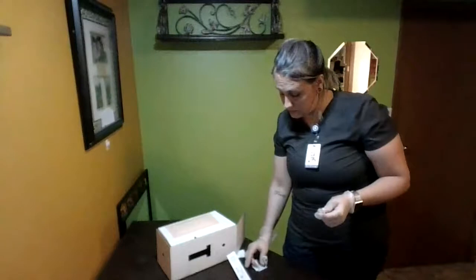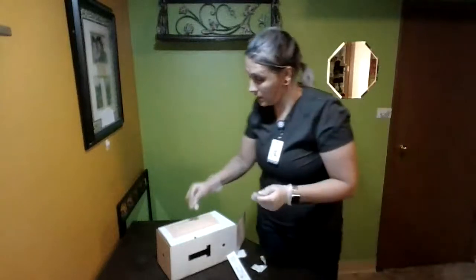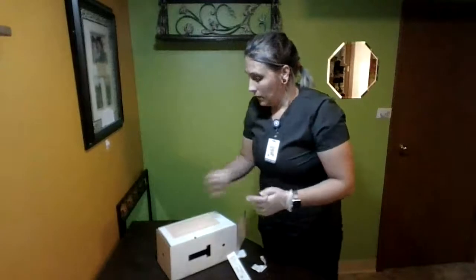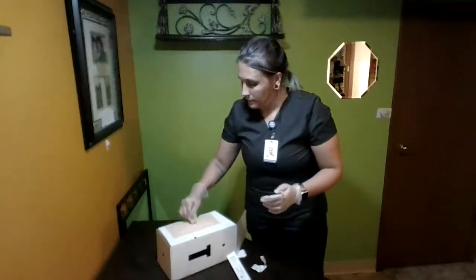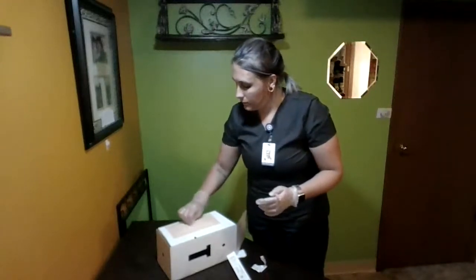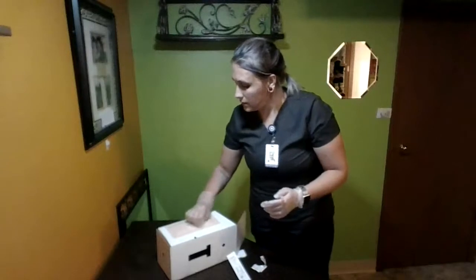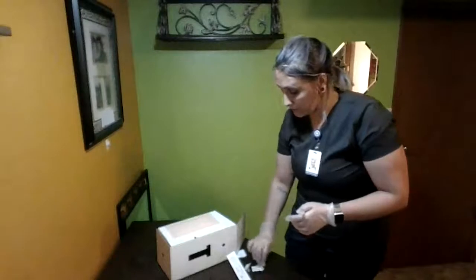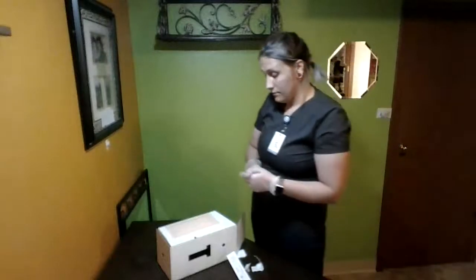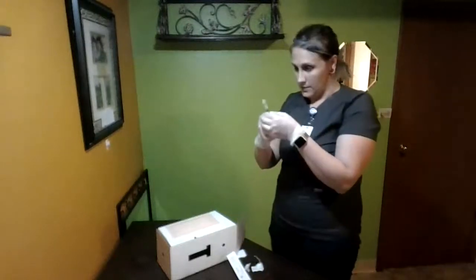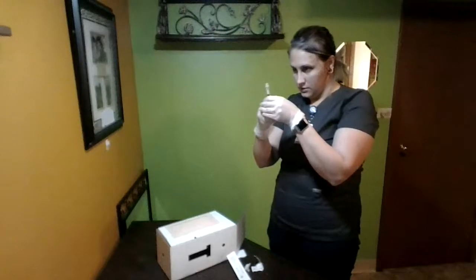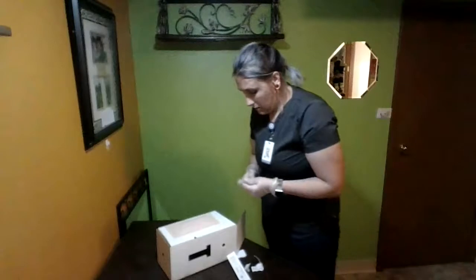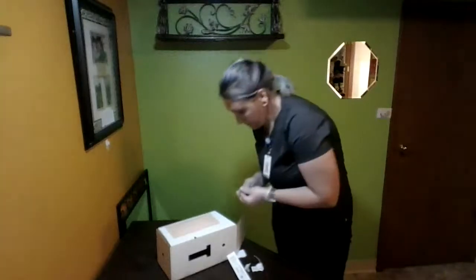But first thing I'm going to do is clean the site with the alcohol swab. So the site, I want it to be about in the middle of the arm. So right here, I'm going to start swabbing in the middle, working my way out, not touching the middle again. I'm going to wait for that to completely dry. Checking my medication for any air bubbles. Okay, now that that's dry, I'm going to go ahead and apply this.